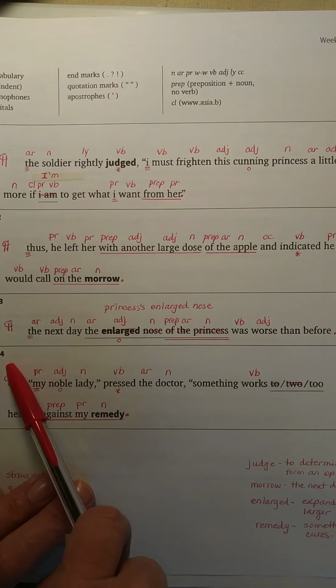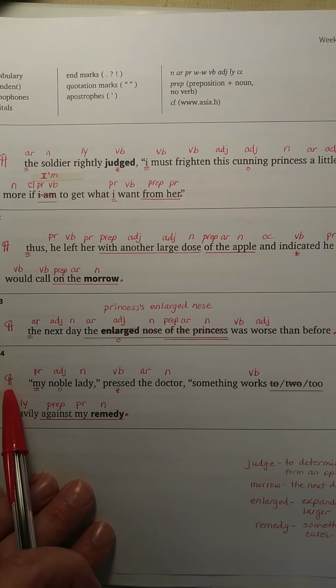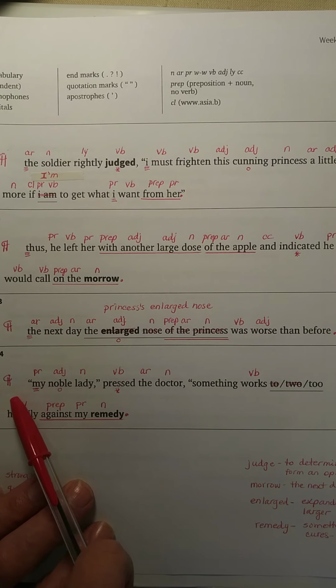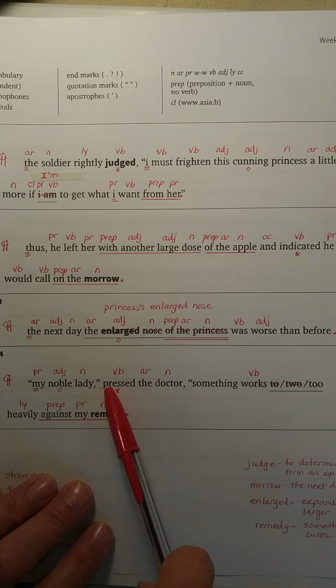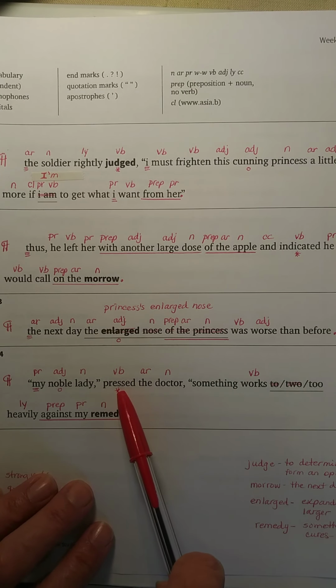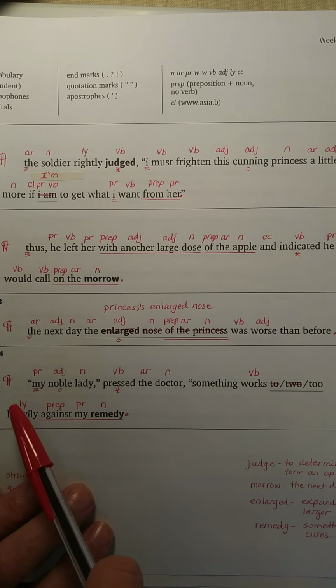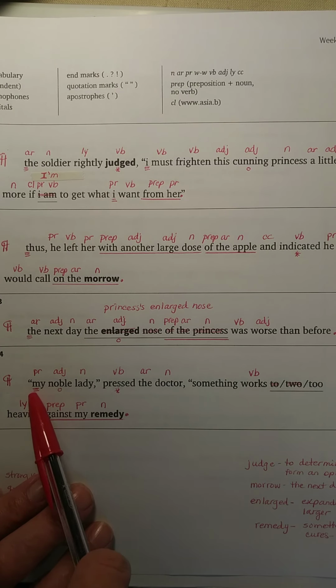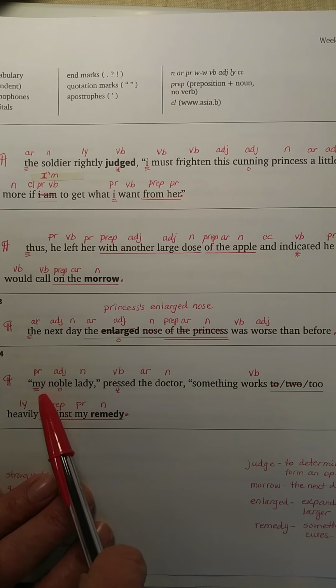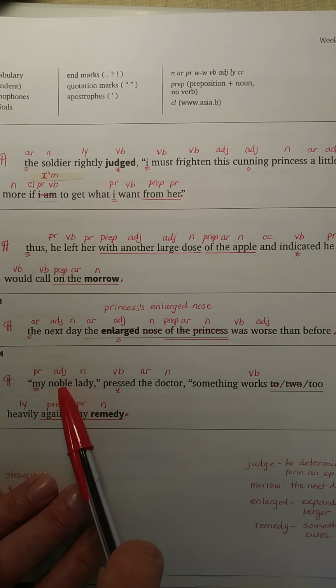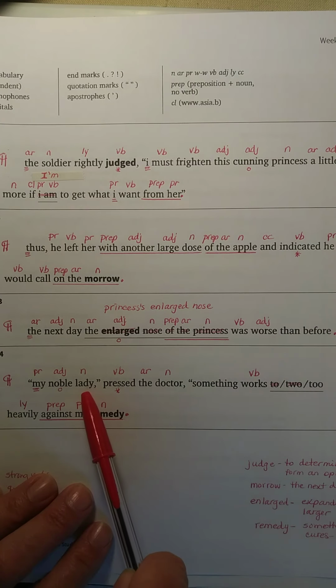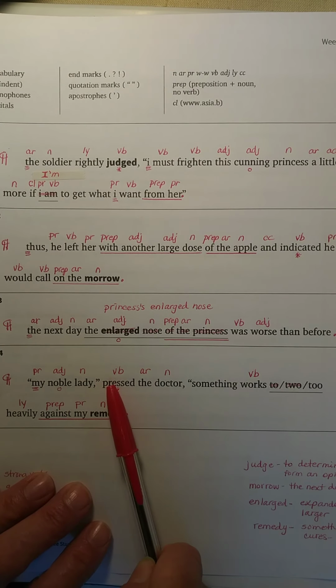All right, number 4, we again have a new paragraph because this time he's speaking again. Okay? All right, so we have my as a pronoun. We're going to capitalize the M. Noble lady. Noble is an adjective describing lady, which is a noun. Pressed is a verb.